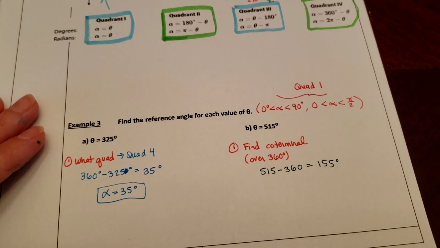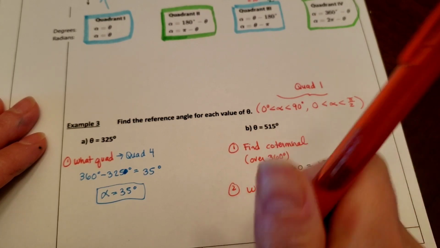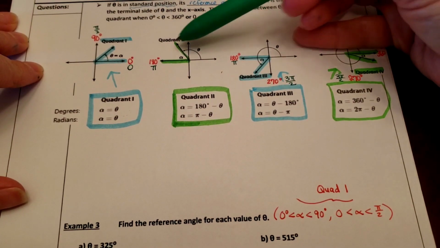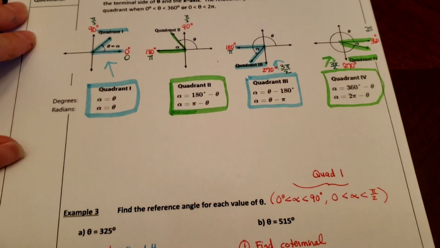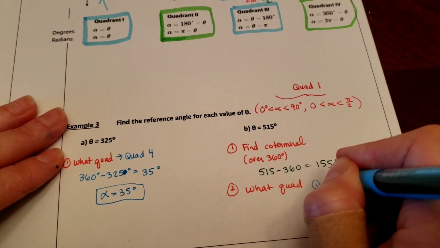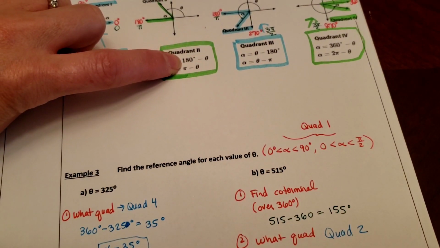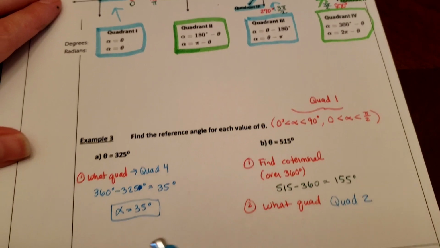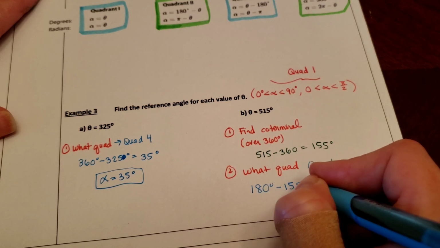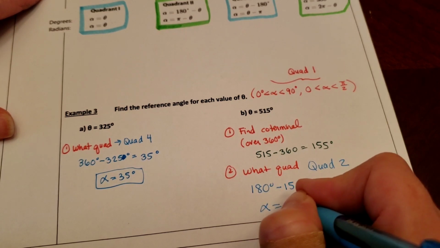Now we'll go back and see what quadrant this 155 degrees is. So 155 degrees is between 90 and 180, so that would put us in quadrant 2. Then we go back up and we do what it says for quadrant 2. Quadrant 2 says to take 180 minus theta. So you're going to take 180 minus your 155. Use your coterminal angle. That's going to give us 25 degrees. So our alpha is 25 degrees.